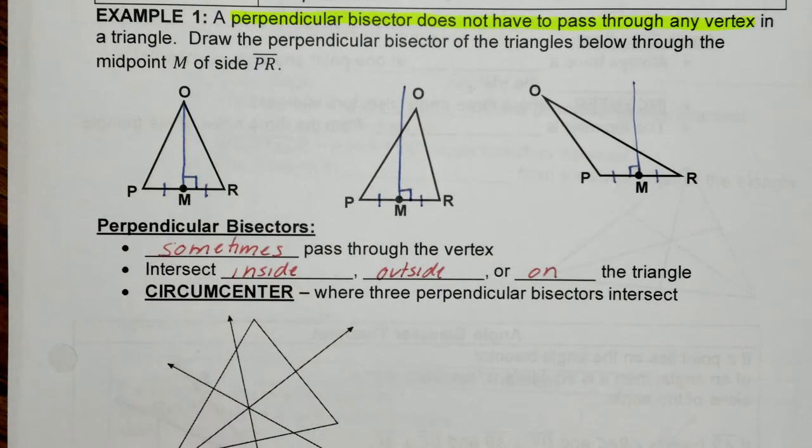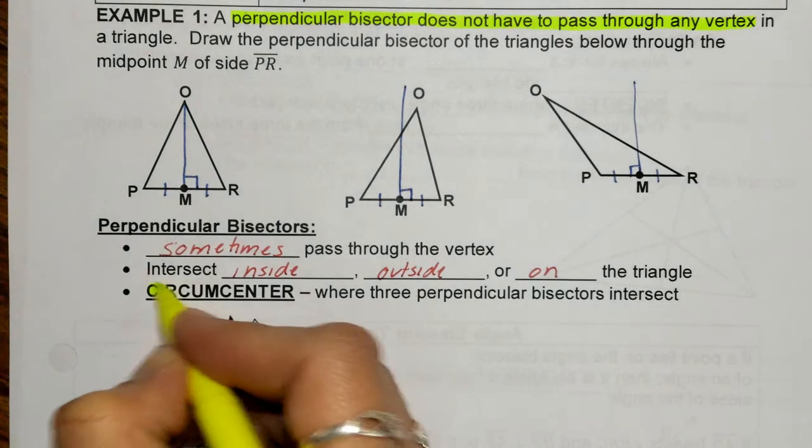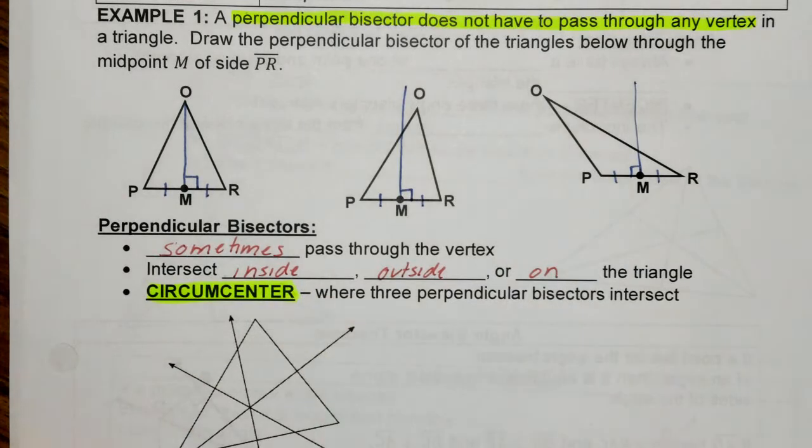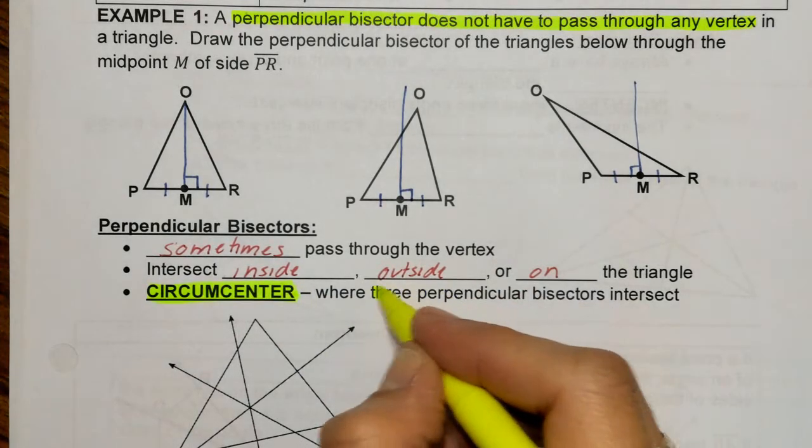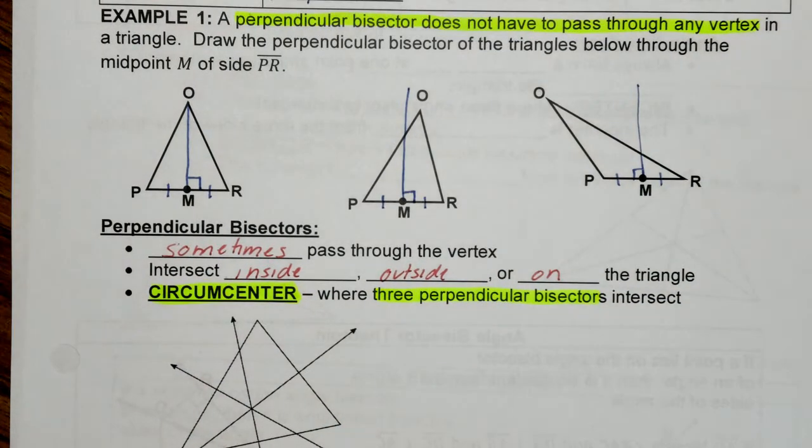Okay? Inside, outside, or on. And when they all three intersect, that point of concurrency, that point where they all intersect, is called the circumcenter. Okay? This is where your three perpendicular bisectors intersect.